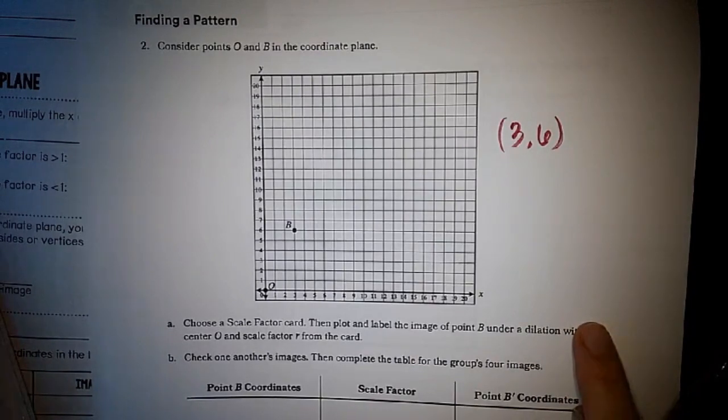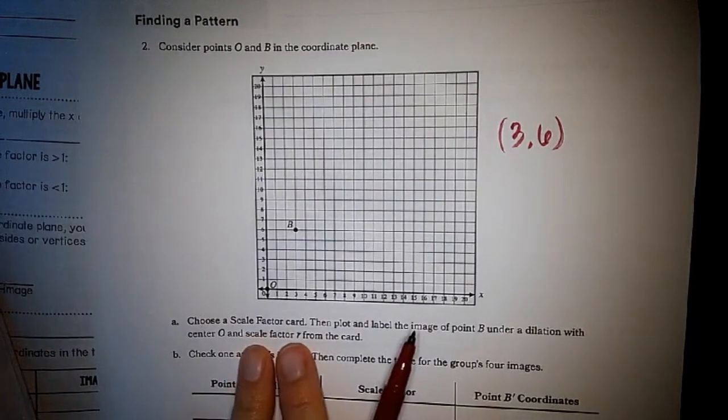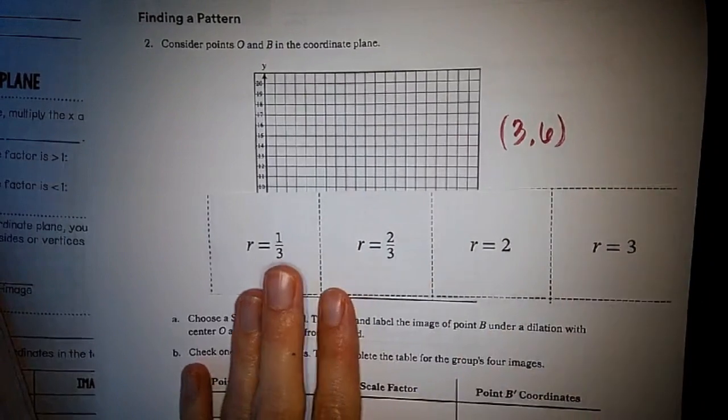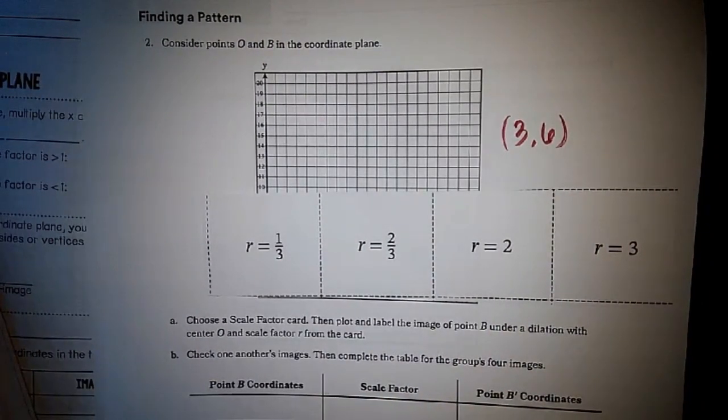Everybody good? Okay, now it says that we want to choose a scale factor card. Well, I just gave you these little pieces of paper. So we're going to work through these together because we're going to look at this in a way that is going to hopefully make perfect sense. Pick up your head, please. And we are going to allow for our brains to see it the way that we need to.